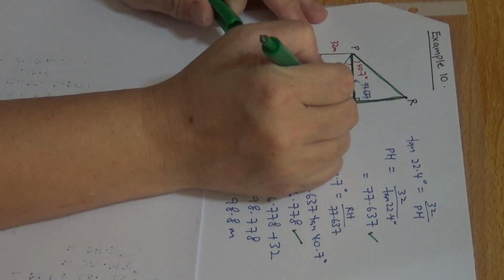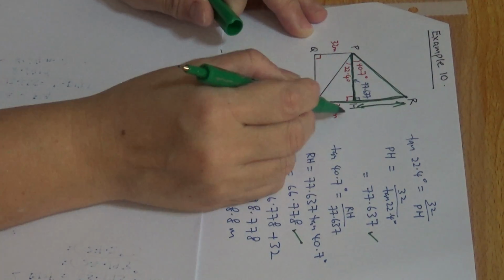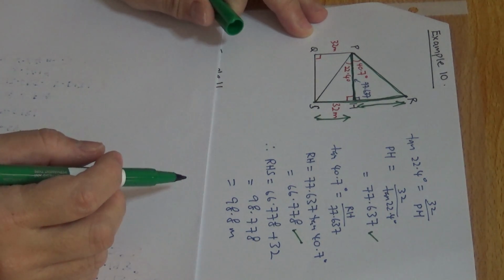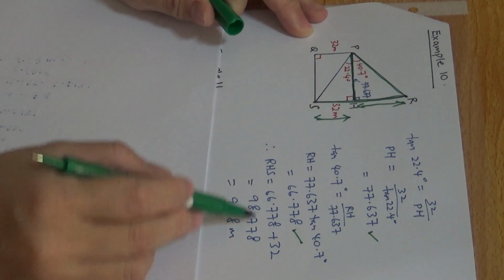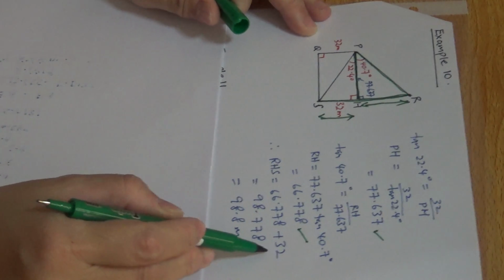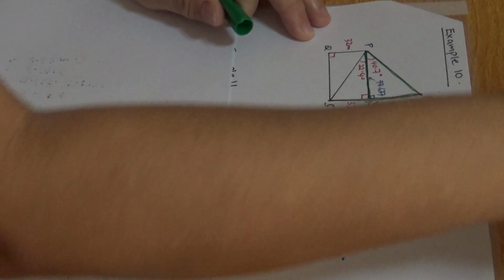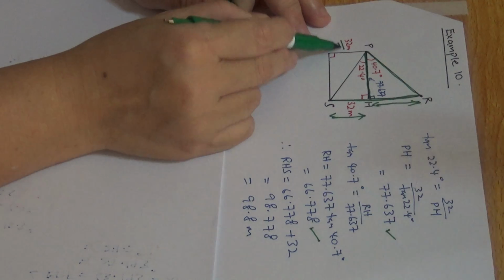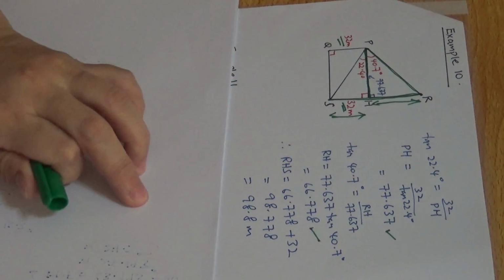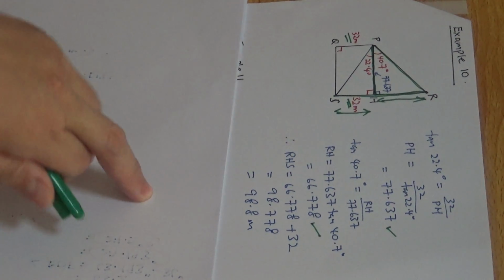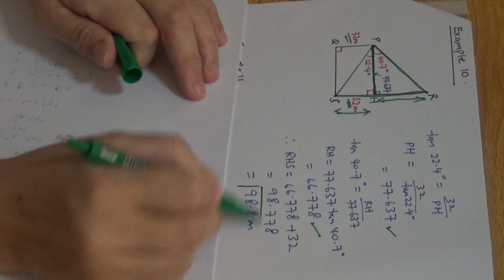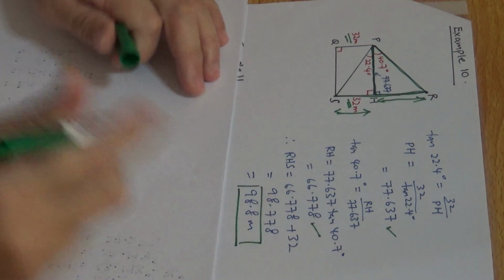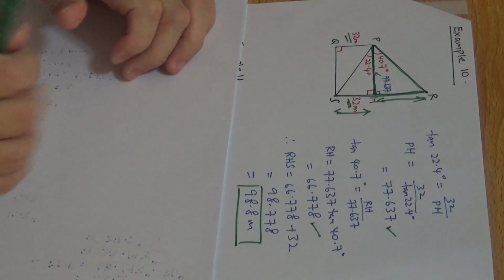Now, this whole length here will be just RH plus HS. Alright, so I will take RH plus HS, but be careful, HS is actually equal to PQ because this is a rectangle. So when this is 32, this will also be 32. Okay, so when I add them up together, I will get the height of the building, RHS. Alright, so this is example 10.